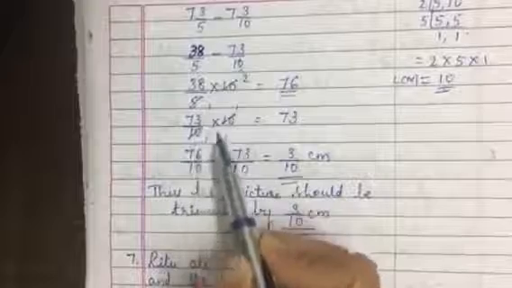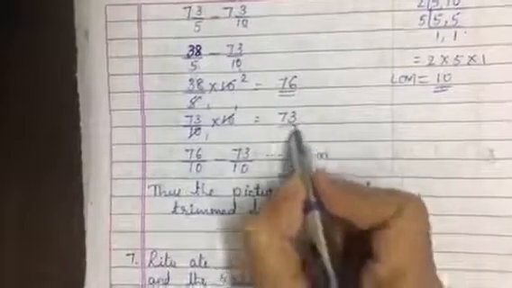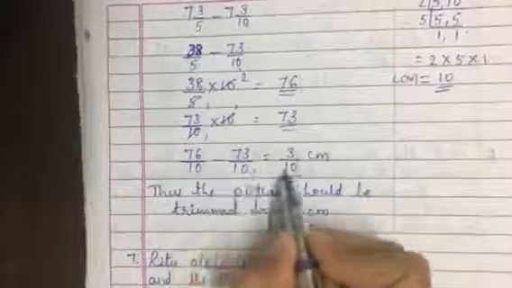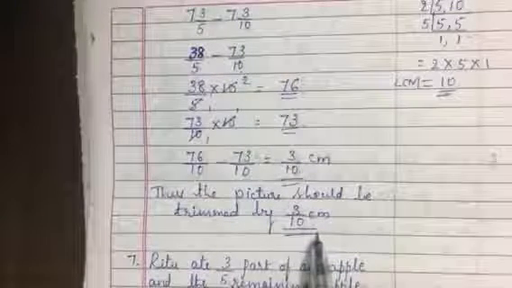Second fraction 73 by 10 into LCM, 73. So 76 by 10, because the LCM is same, isn't it? Write down the same LCM. 76 by 10 minus 73 by 10 is equal to 76 minus 73 is 3 by 10 centimeters. How much the picture should be trimmed? 3 by 10 centimeters should be trimmed to fit that picture inside the frame.